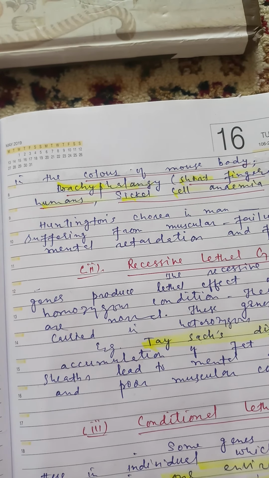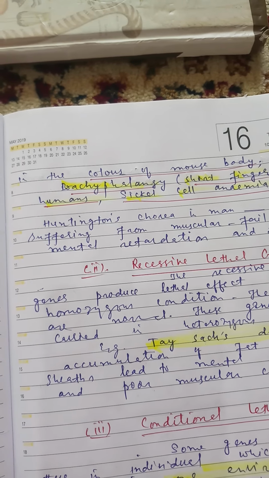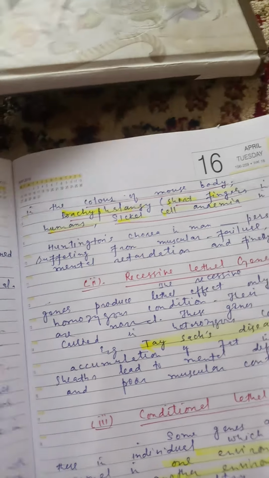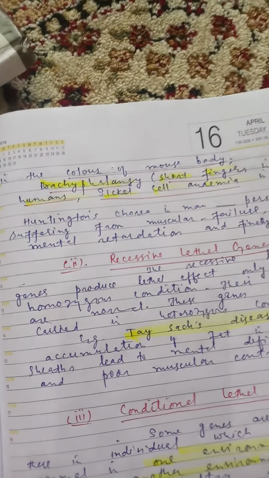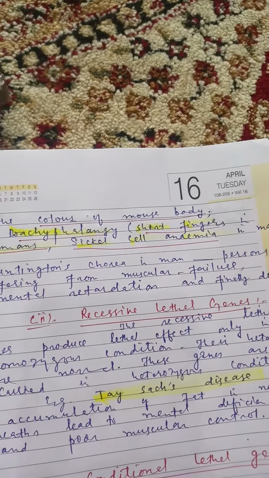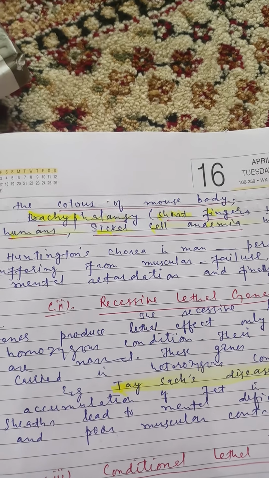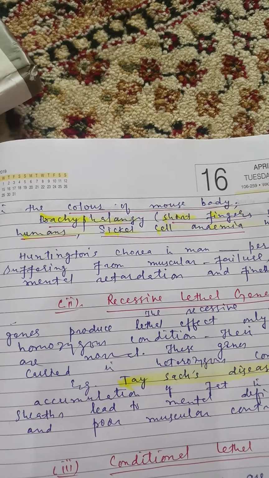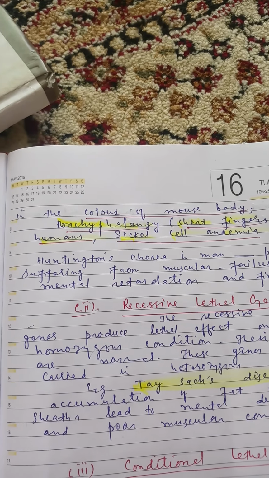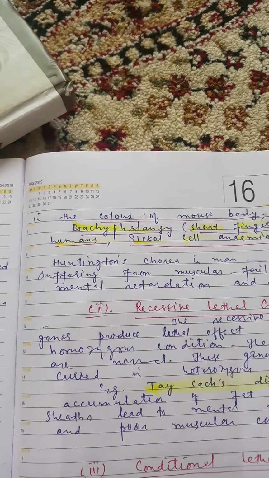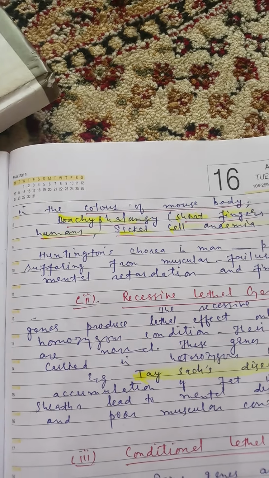There is a disease which is known as sickle cell anemia. I have already told you what sickle cell anemia is. These are the diseases which are present in a person in dominant nature as well as in homozygous nature. These are lethal genes which may be present in homozygous as well as in heterozygous nature. If present in homozygous, the person dies out. If present in heterozygous, the person shows abnormality but lives.